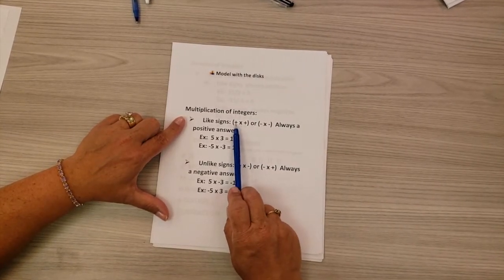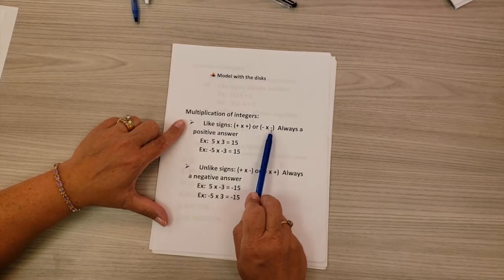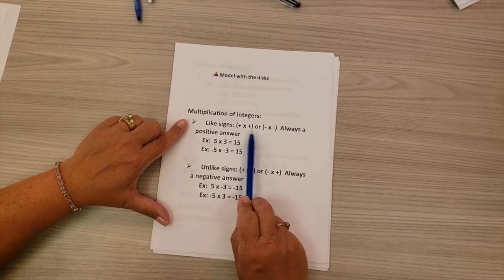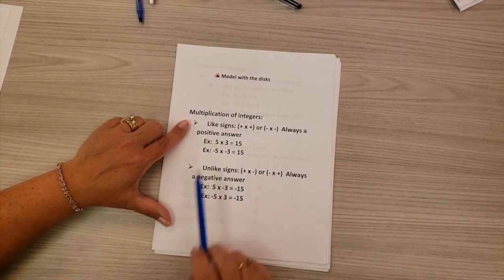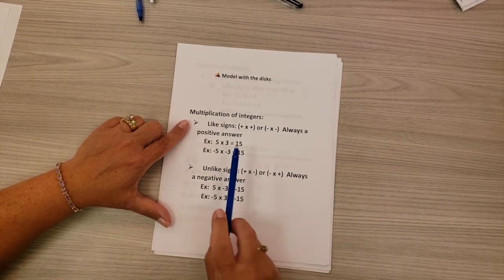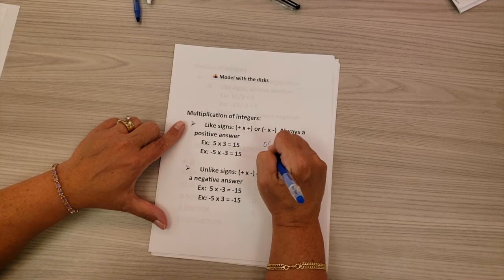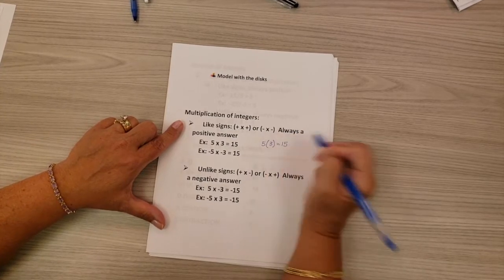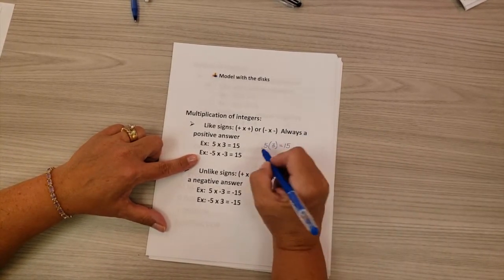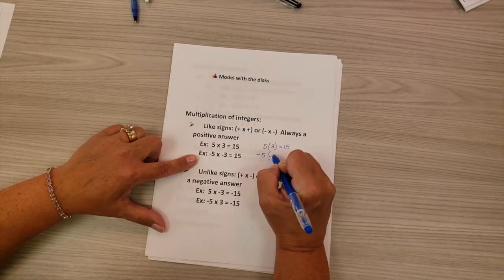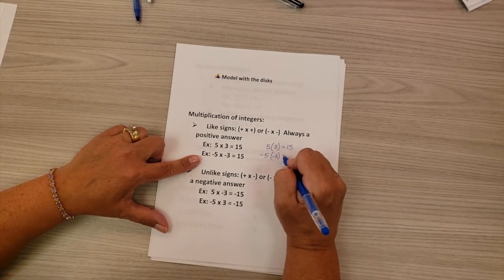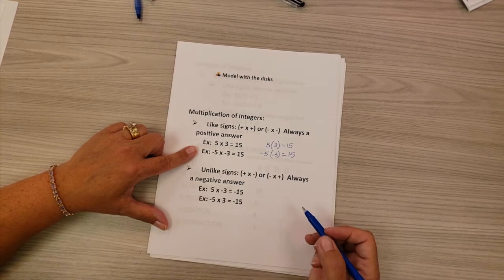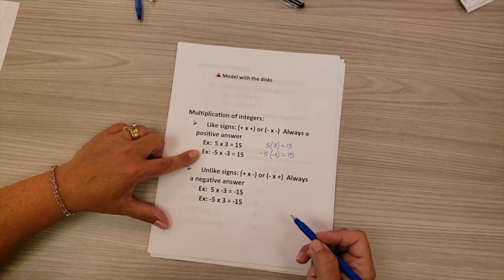When you have like signs, a positive and a positive, or a negative and a negative, your answer will always be positive. So it doesn't matter if you have two positives or two negatives, your answer will always be positive. For example, we have 5 times 3 equals 15. It can also be written as 5 parentheses 3, because we know parentheses means to multiply, equals 15. When it's written with negative numbers, same thing. Negative 5 parentheses negative 3. So that means to multiply, and that does equal a positive 15. So just remember, anytime your signs are the same for both numbers, your answer will always be positive.